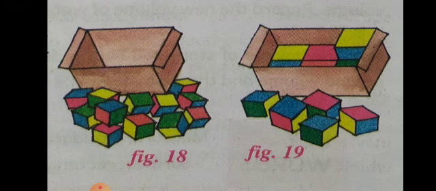Now let us see. Since each cube has measurement of 1 centimeter length, 1 centimeter breadth and 1 centimeter height, the volume of one cube is equal to 1 centimeter into 1 centimeter into 1 centimeter, that is 1 cm³. It is known as 1 cubic centimeter, and we can write this as 1 cm³. Cubic centimeter is a standard unit for measuring the volume of solids.